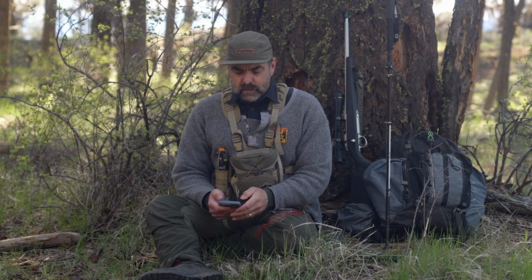roads. So this layer shows me where the roads are and where people are accessing the area. I might choose to hunt away from those areas to find undisturbed deer and have a better hunt.